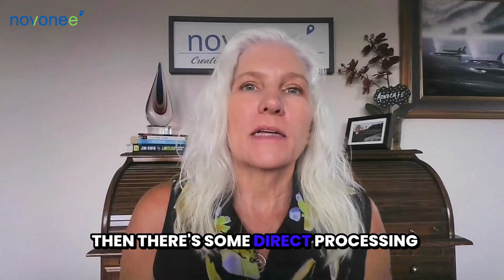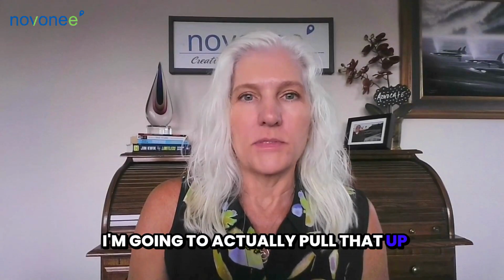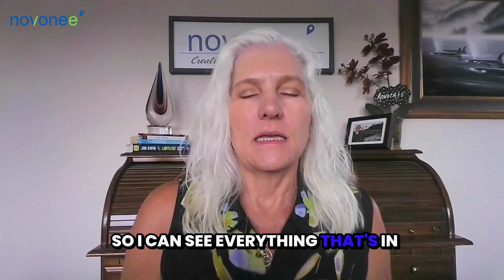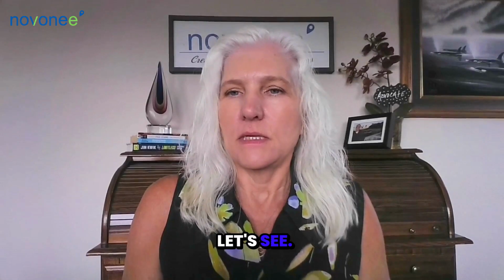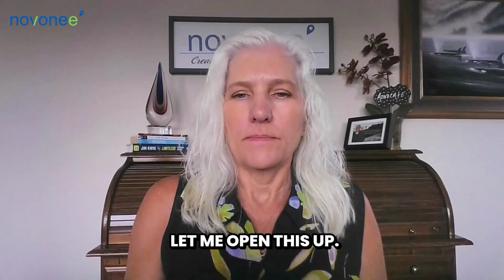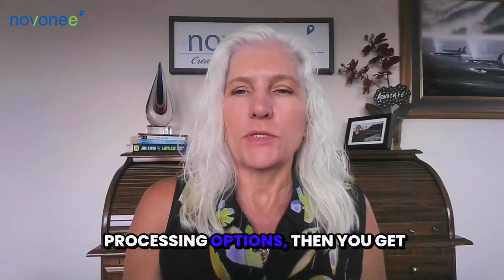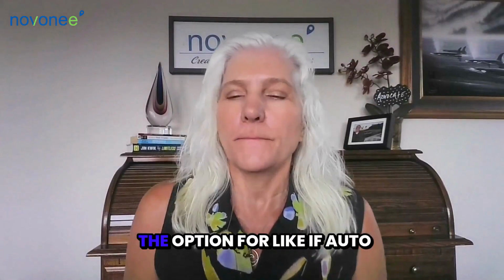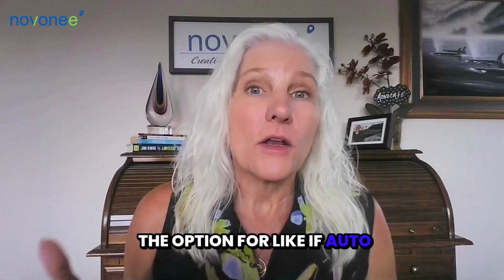Then there's some direct processing options. I'm going to actually pull that up so I can see everything that's in that direct processing options. Let me open this up. Yeah. So if you go to File, Direct Processing Options, then you get the option for auto attachments.